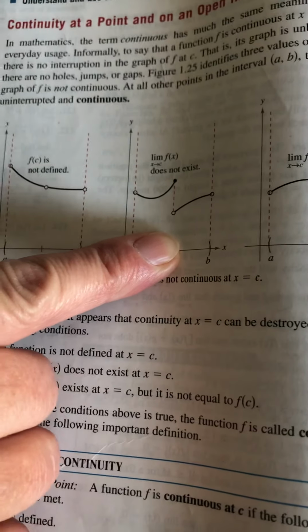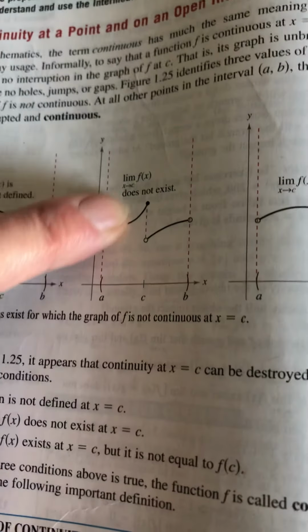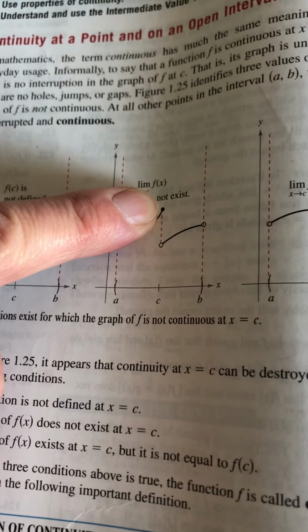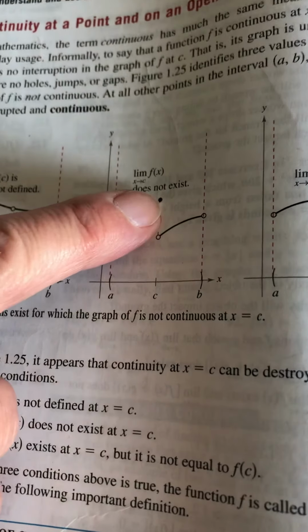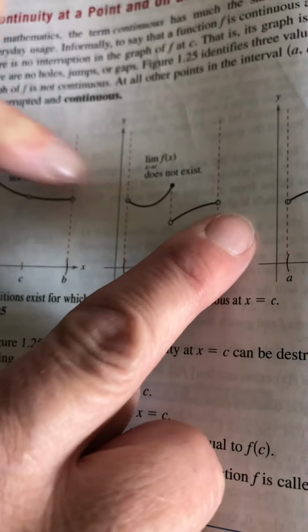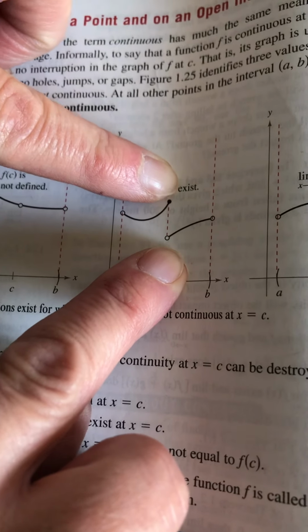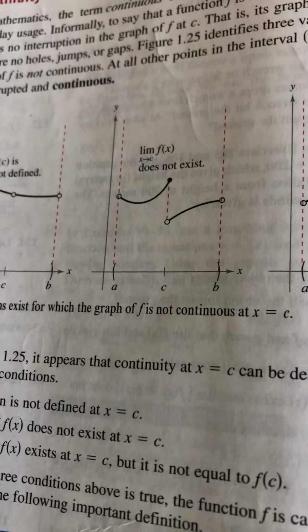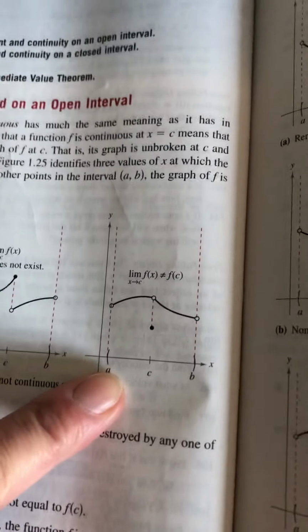Let's take a look. Number one on the continuity test at c, does the value of the function exist? Yes, it does. There it is. Number two, does the limit exist as you approach c from the left and from the right? No, it does not. They are obviously approaching different y values from the left and the right. The second part of the continuity test fails, and the function is not continuous at c. Let's go to the last graph.